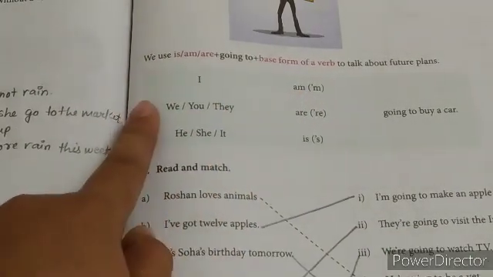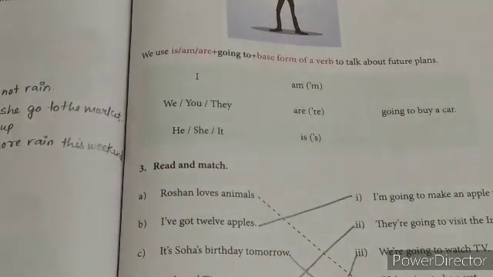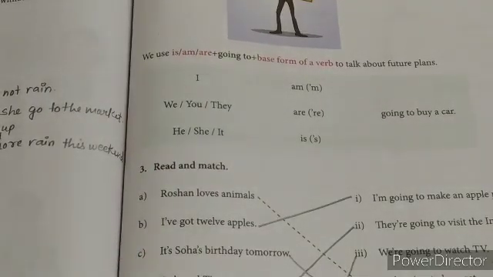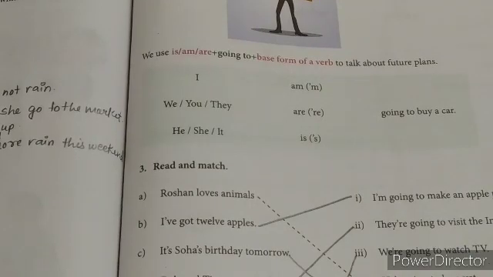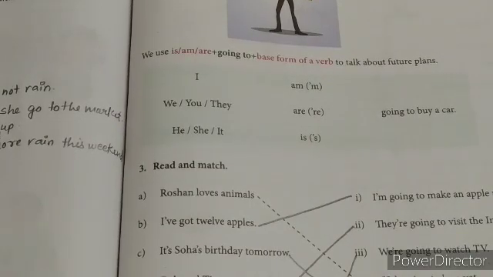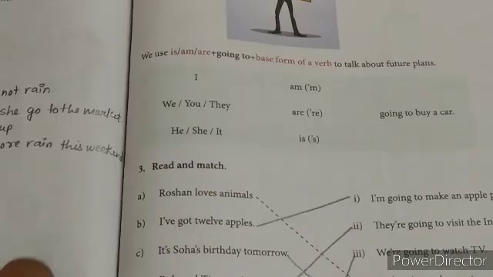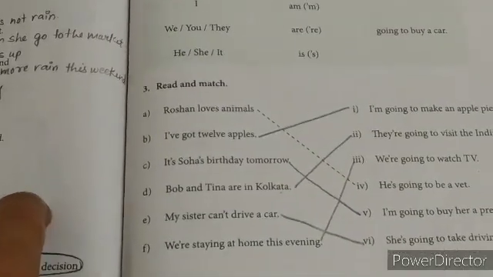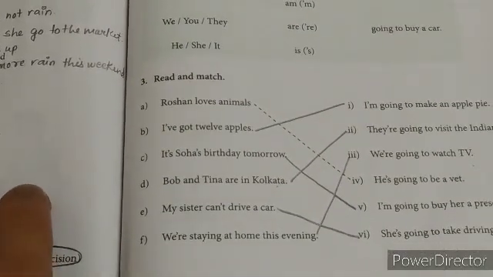ये मैंने आपको पहले भी पढ़ा है. With I we use am. With we, you, they we use are. And with he, she, it we use is. And then going to buy a car. Okay, then going to form and then the base form of the verb. Now see this matching. Read and match.